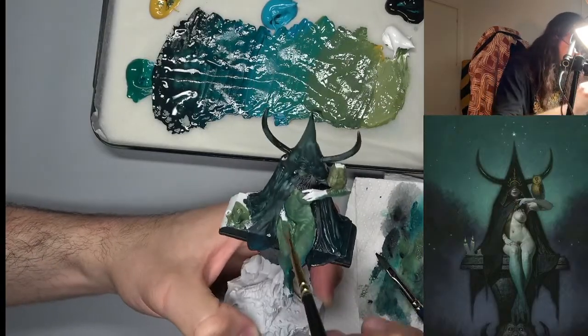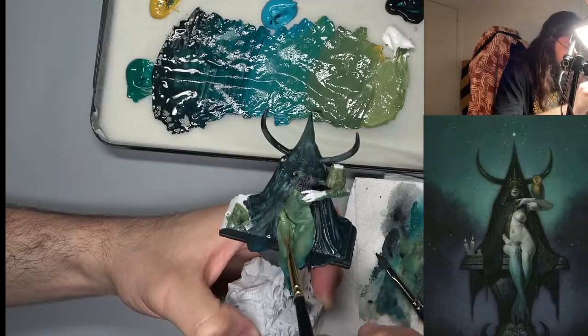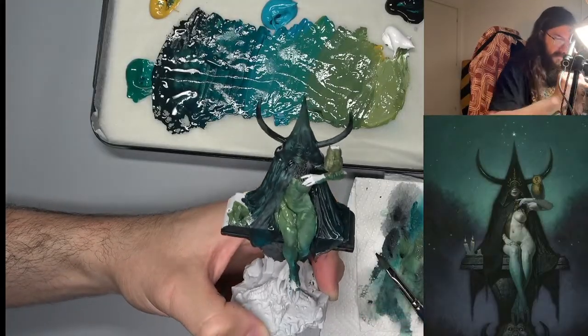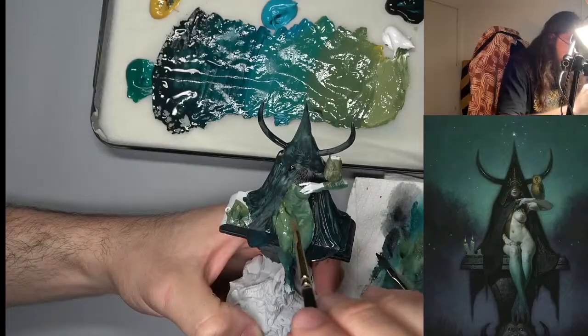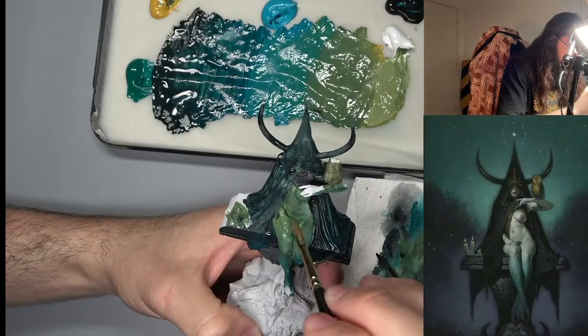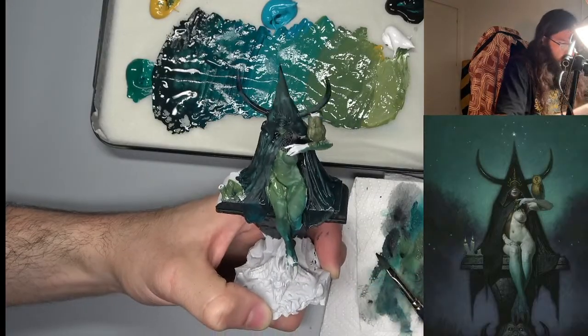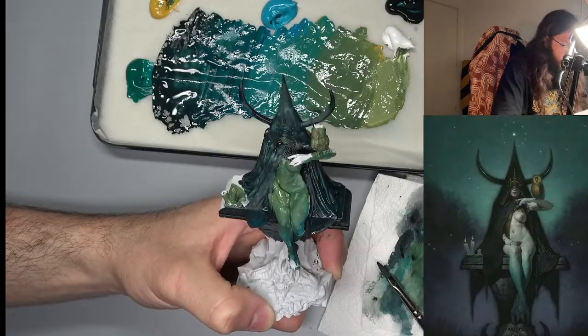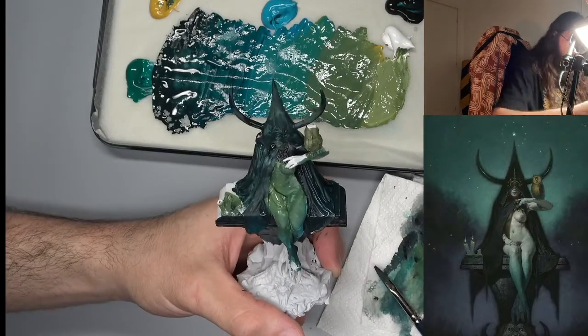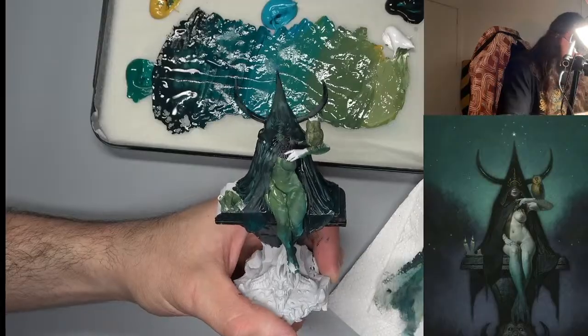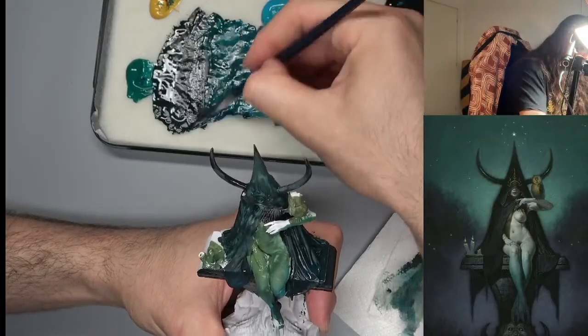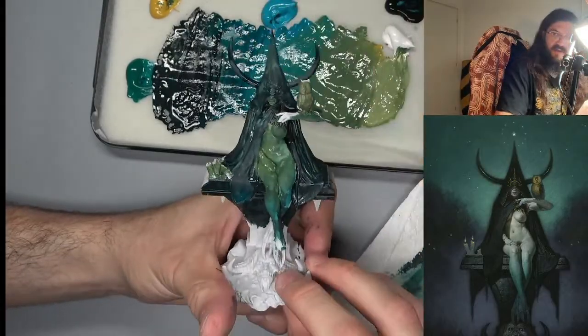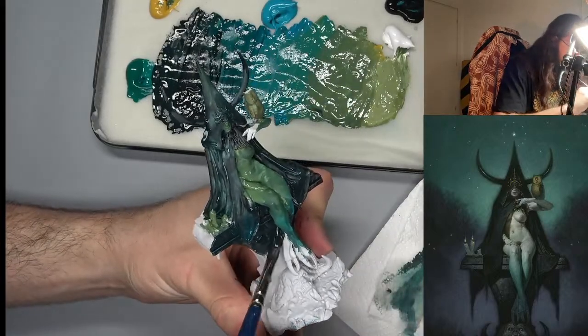Okay, let's try to cover at least all the skin tone to show you how I will start to sketch on it. Because at the moment I'm just sketching the whole figure, but I'm not thinking at all about a specific area or a specific subject.